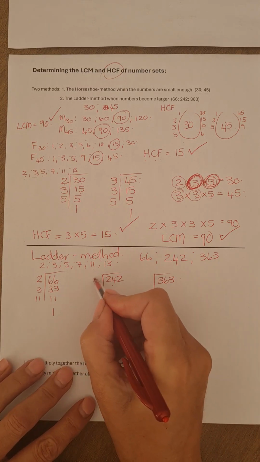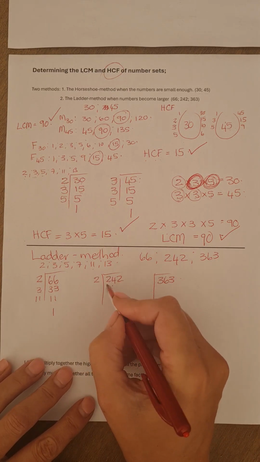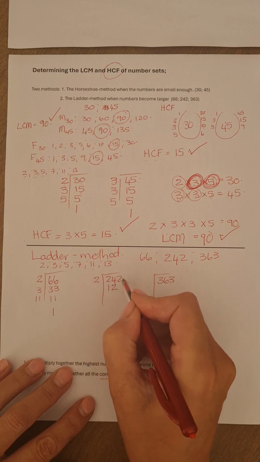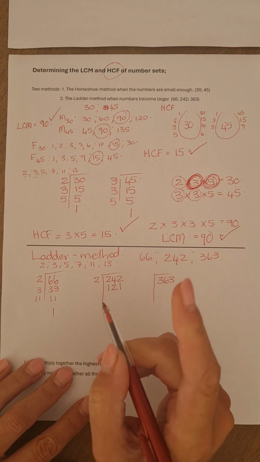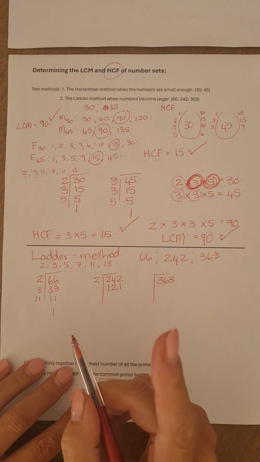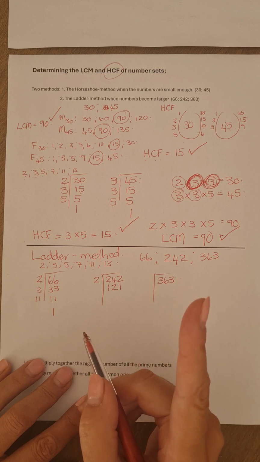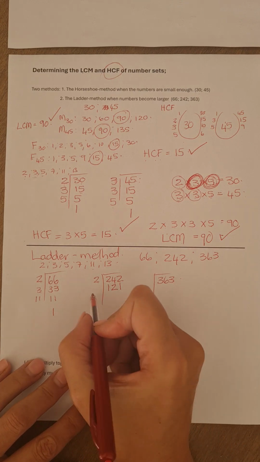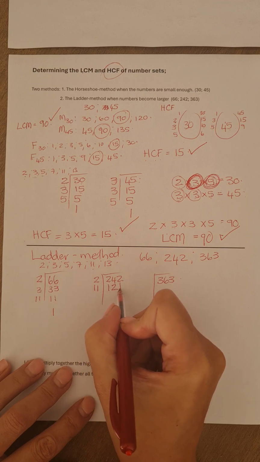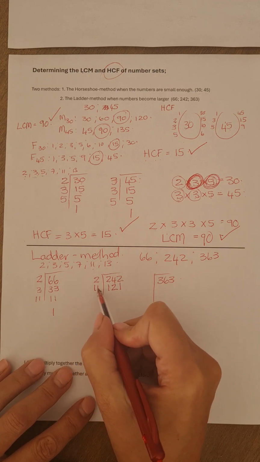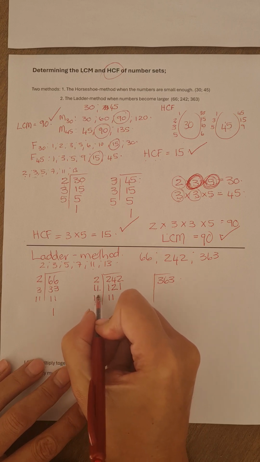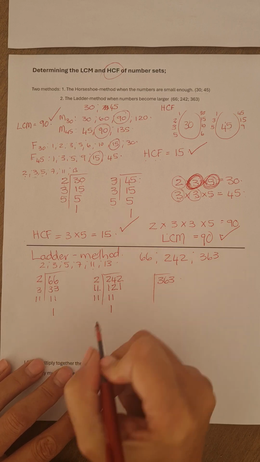This one. Now I start with 2. 2 goes into 2 once. 2 goes into 4 twice. 2 goes into 2 once. Now, luckily, I know my tables. 11 times 11 gives me 121. So 11 will definitely fit into 121. So 11 goes into 121 11 times, and 11 goes into 11 once.